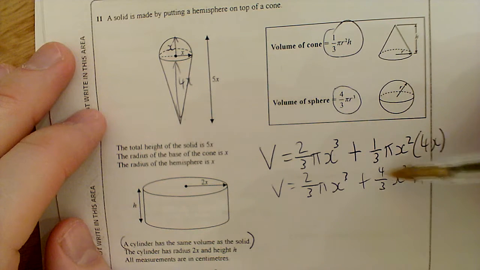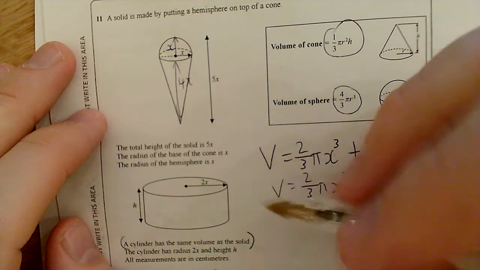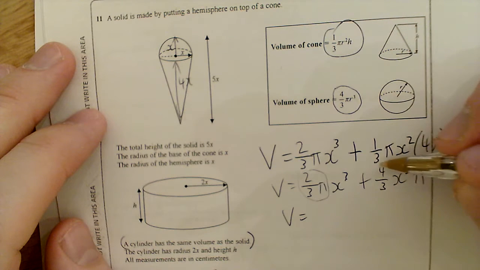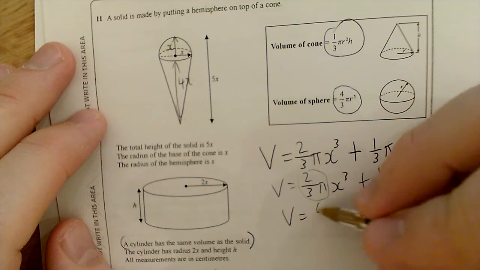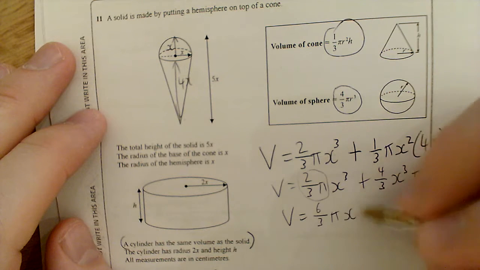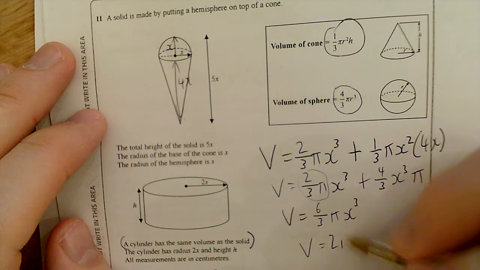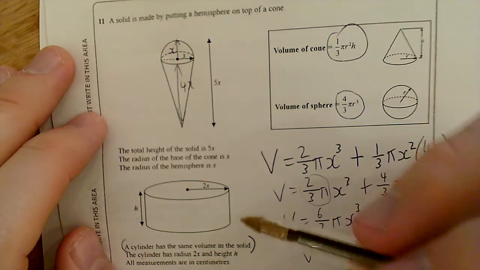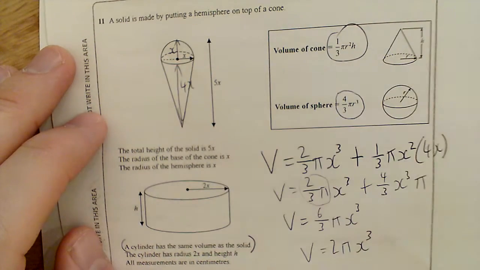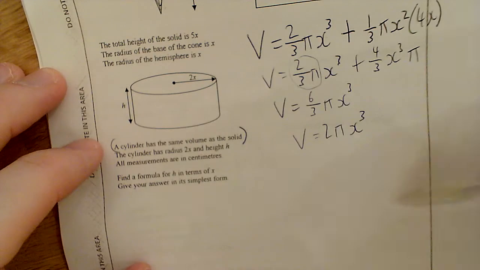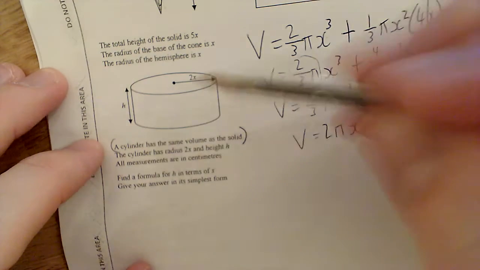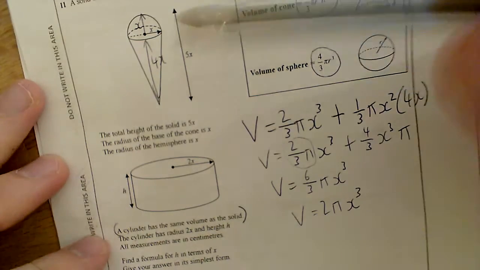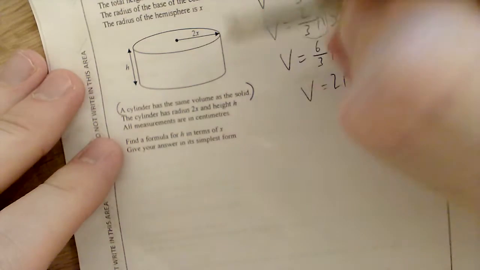Now both of these are x cubed terms, so I can actually combine these. 2 over 3 pi plus 4 over 3 pi gives me 6 over 3 pi x cubed. Now 6 divided by 3 is 2, so that's 2 pi x cubed. That's the volume of this top, what they call the solid, the top 3D shape. They tell you that the volume of that is equal to the volume of this. So even before anything else, just making sure you get method marks, we're going to try and find this volume accurately, and we're going to try and find this volume accurately.